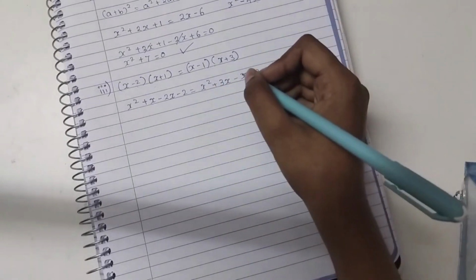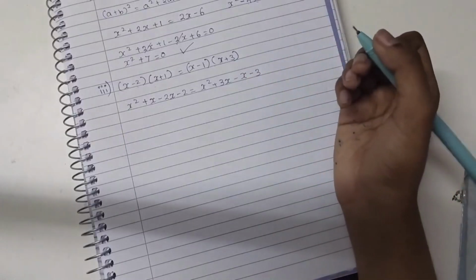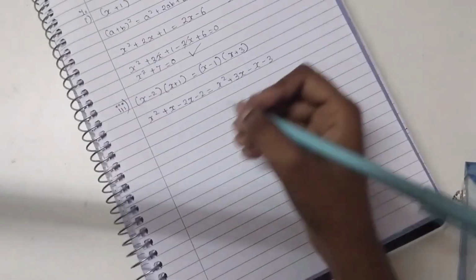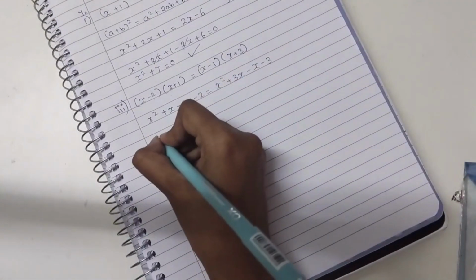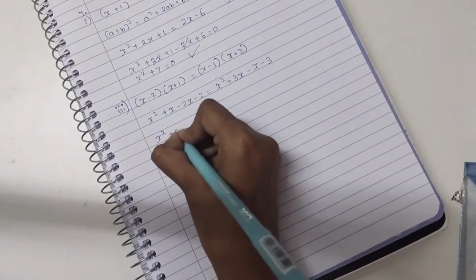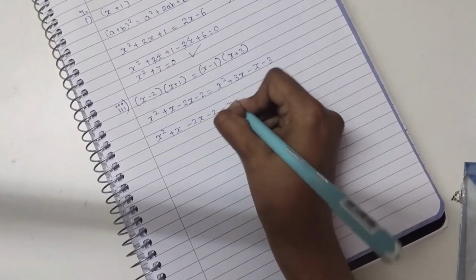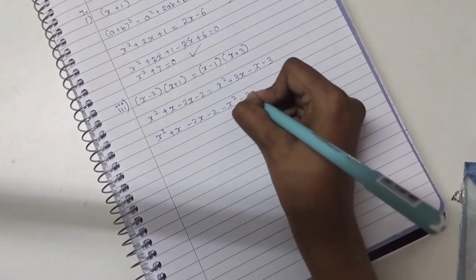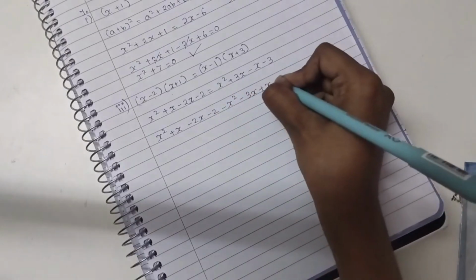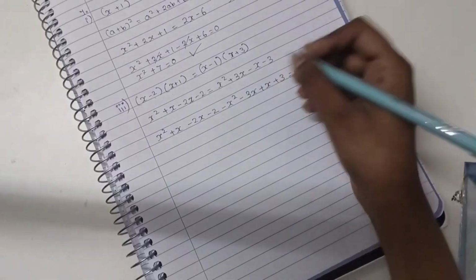So in order to simplify the equation, we're going to bring the terms on the right-hand side to the left-hand side, and we're going to get x squared plus x minus 2x minus 2 minus x squared minus 3x plus x plus 3 is equal to 0.